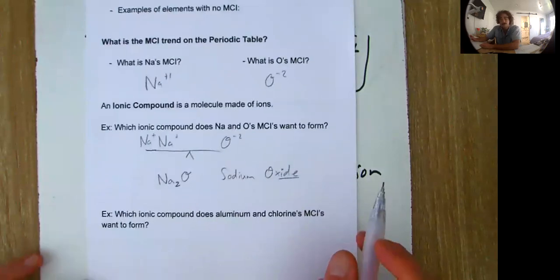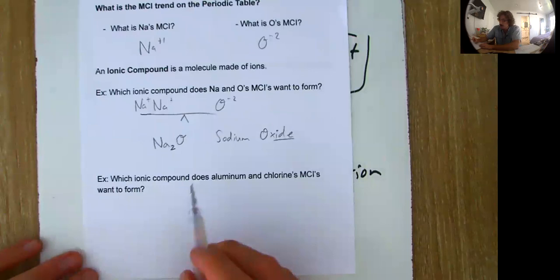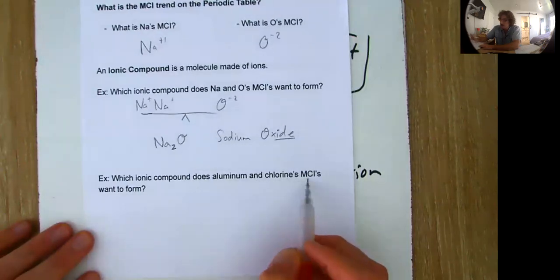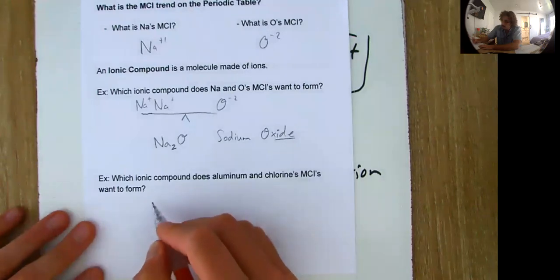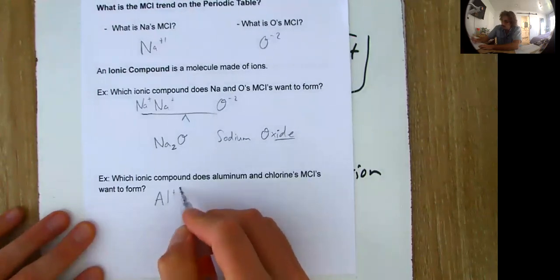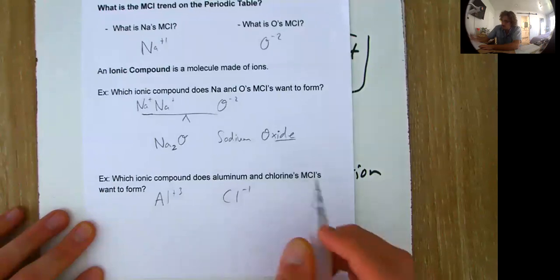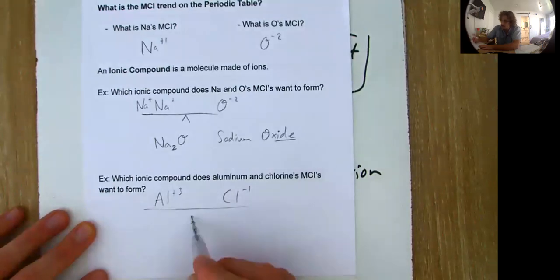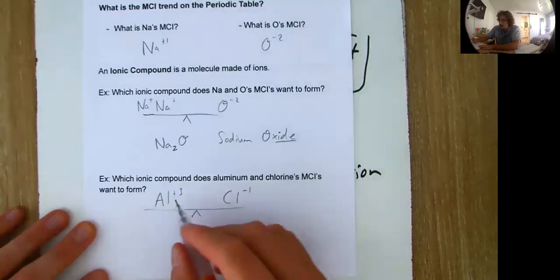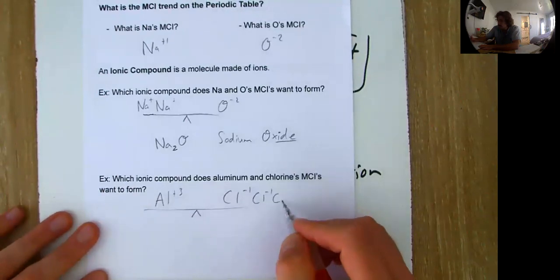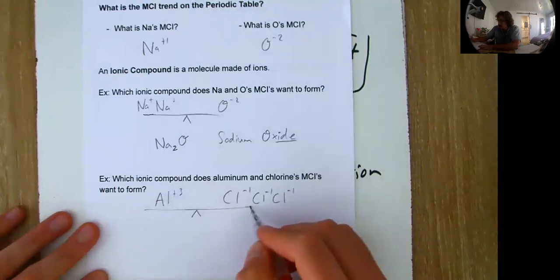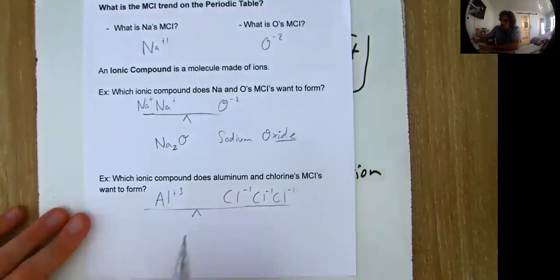Let's try another one so we can get better at them. Which ionic compound do aluminum and chlorine's MCIs want to form? Most common ions? Well, looking at the periodic table, aluminum is a positive 3 and chlorine is a negative 1. Are they balanced? No. Big bad aluminum can beat up on a little chlorine, so chlorine's got to call over not just one of his friends, but 2 more of his friends, for a total of 3 chlorides.